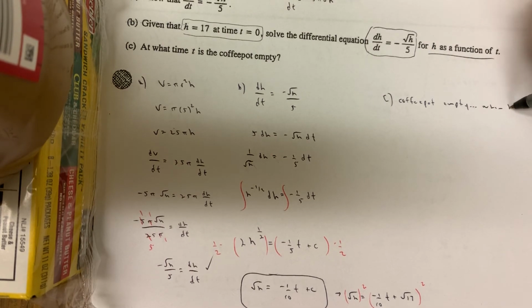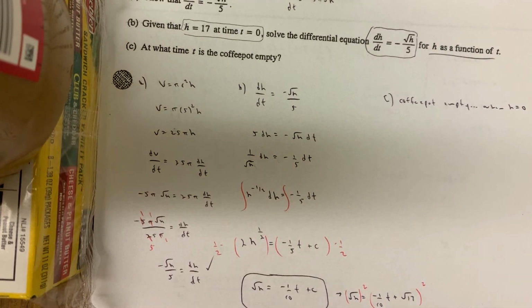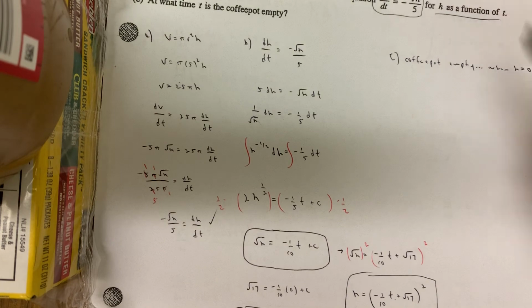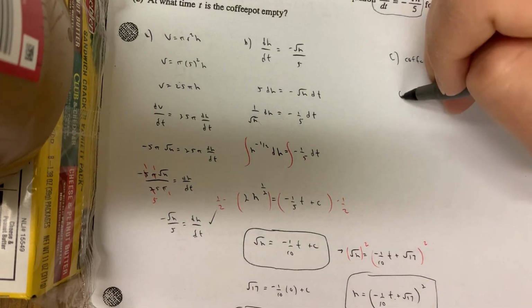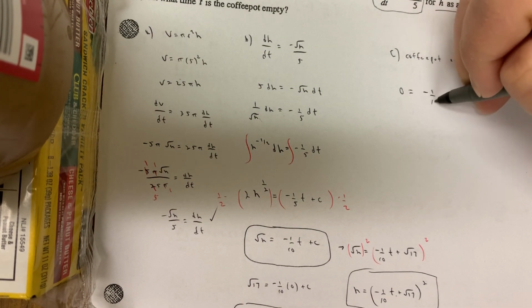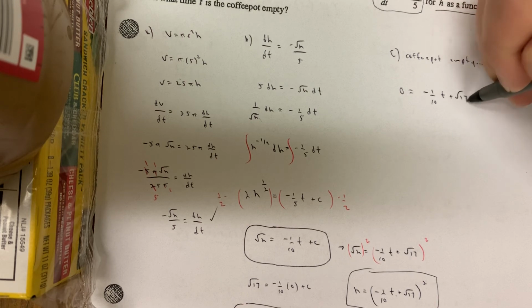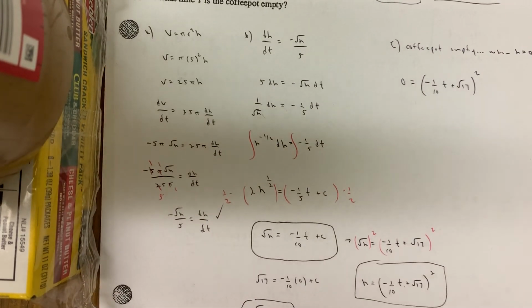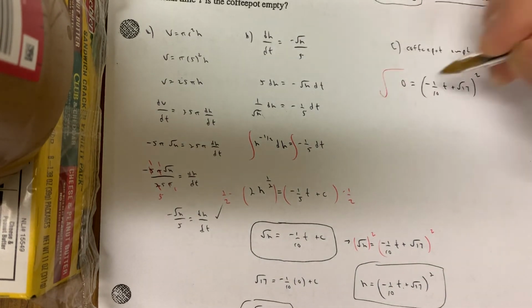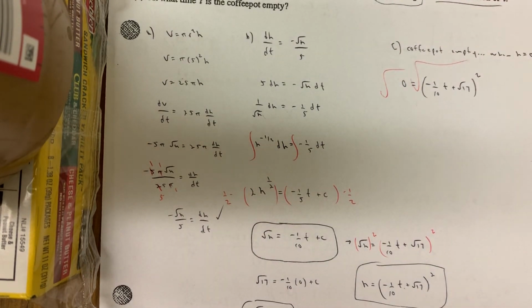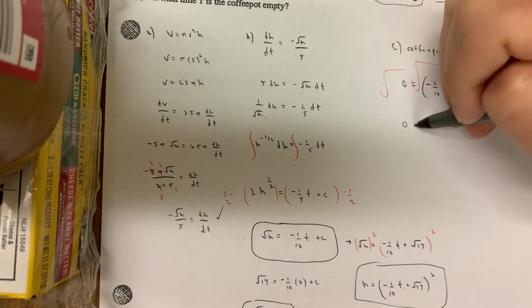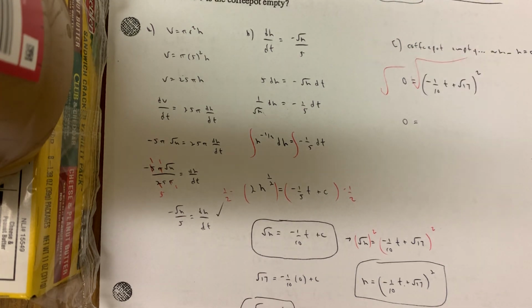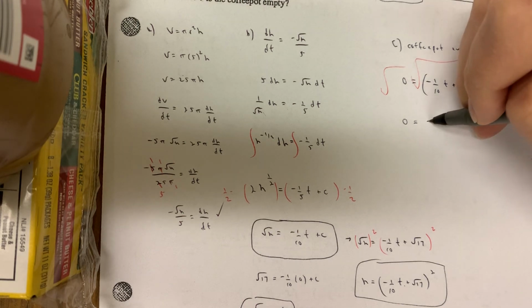when h equals 0, and they want to know the t value at which that occurs, where you could just replace h with 0 right here. 0 is equal to negative 1/10 t plus radical 17 quantity squared. And now you could pretty easily solve for t. I'd start by taking the square root of both sides. Square root of 0 is 0. You can think about positive square root, negative square root, but we don't want to end up with a negative value here because t represents time, so you can write the positive square root.